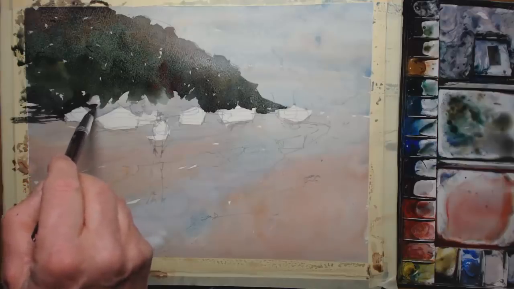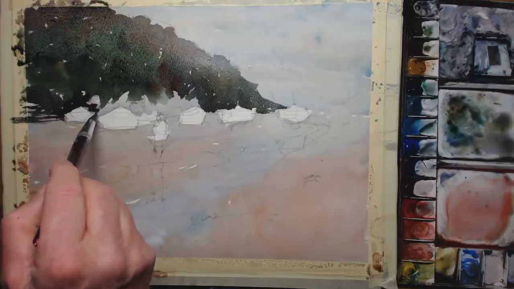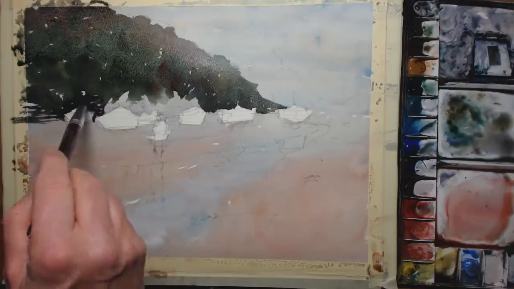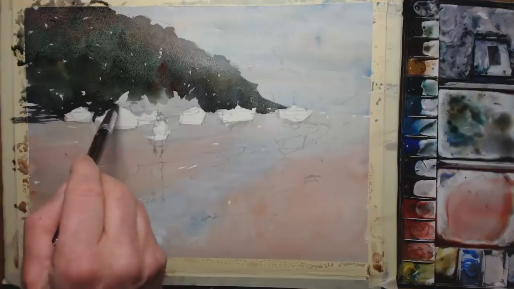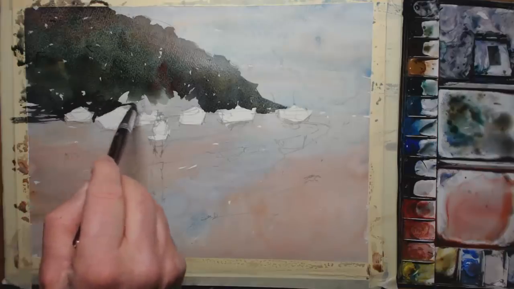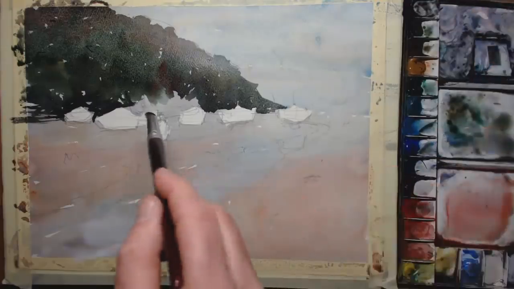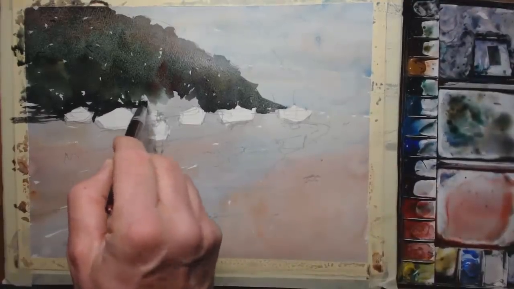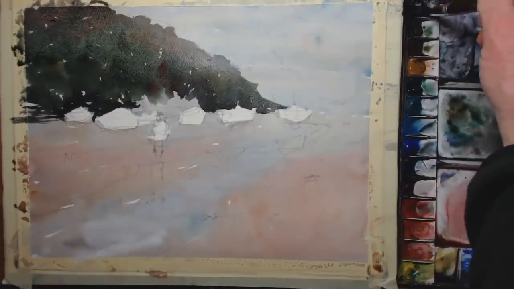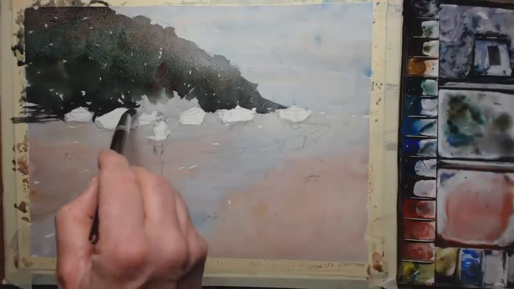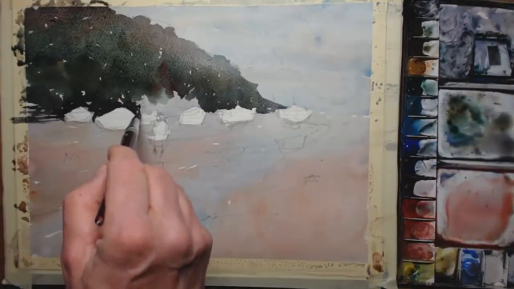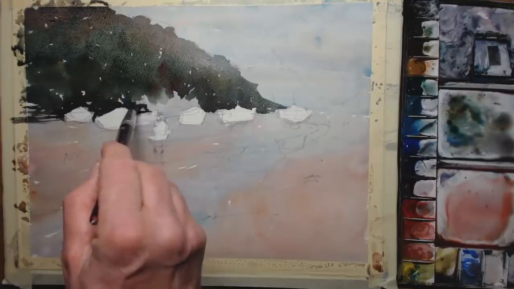And so as you can see now, as we're reaching these boats, they're really starting to stand out with the difference in contrast, or these values, the dark background, the light tops of the yachts, and that works really, really well with watercolor.